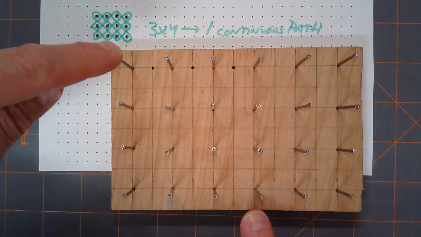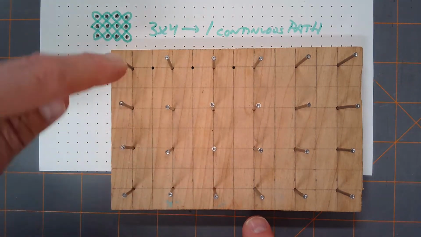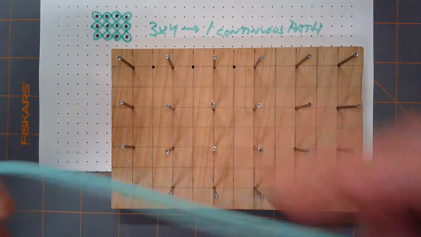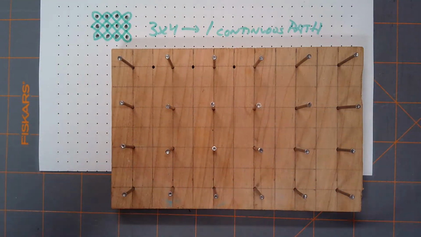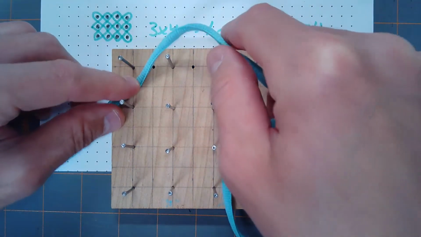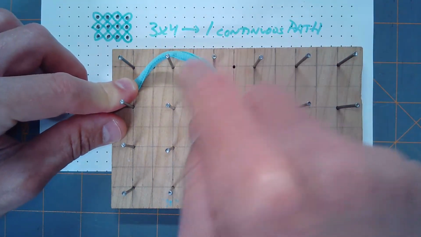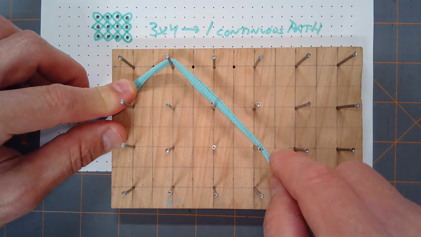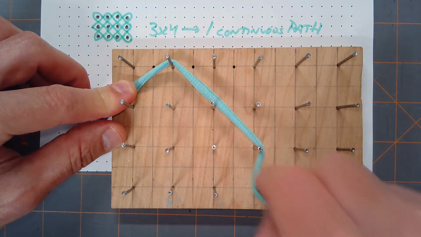All right, so we're going to do a 3x4. So 3 nails high by 4 nails wide. And I suggest giving yourself a lot of slack to go with. Okay, so I'm going to have this short end out here. Okay, so I'm coming in the same way I drew it. Okay, so there's my 90-degree turn. Now I'm at this peg, so I need to go 180.